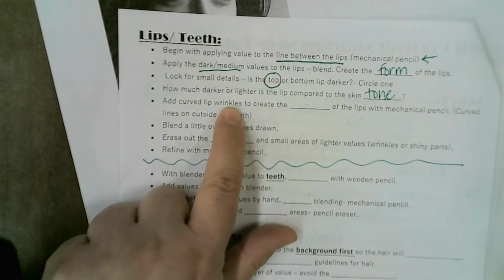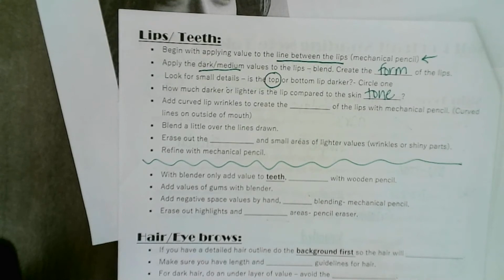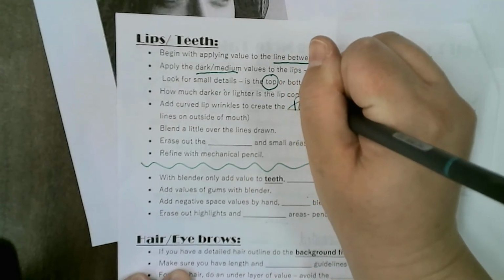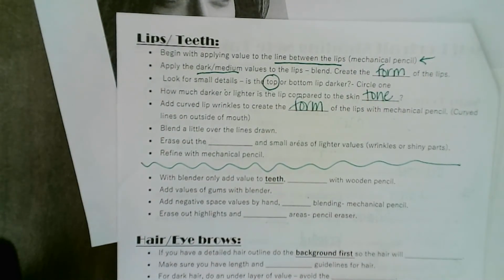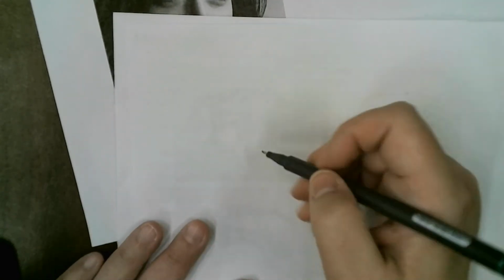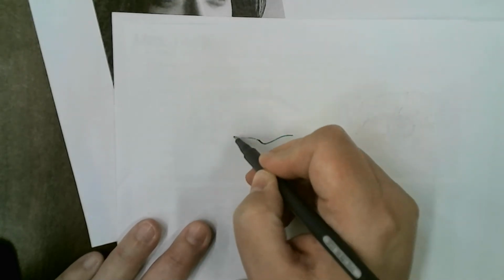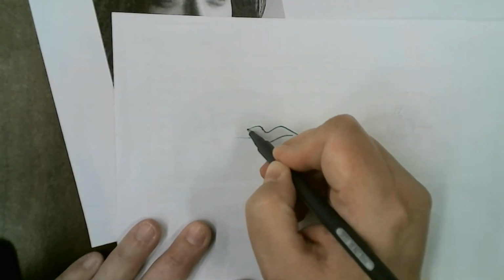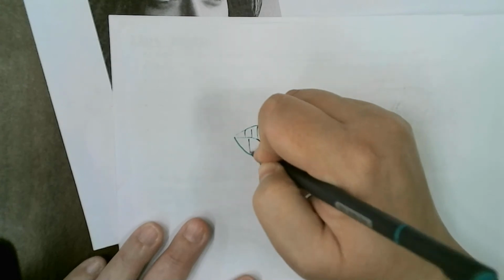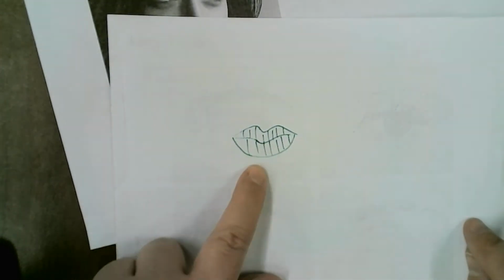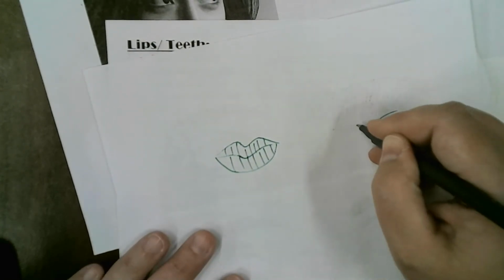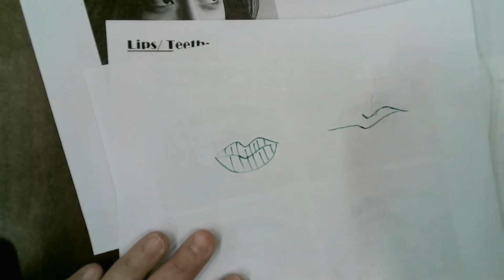At this point, we're going to add any lip wrinkles you can see. That helps create the form of the lips, with the mechanical pencil. And I'll draw a couple of what we're trying to avoid. So for lips, what we're trying to avoid is this, like lip wrinkles. That looks weird and it makes them look flat, and you guys are not very old, so your lip wrinkles are not as intense. And if you can't see them, I'm going to get out mirrors today and put them up on this front table.